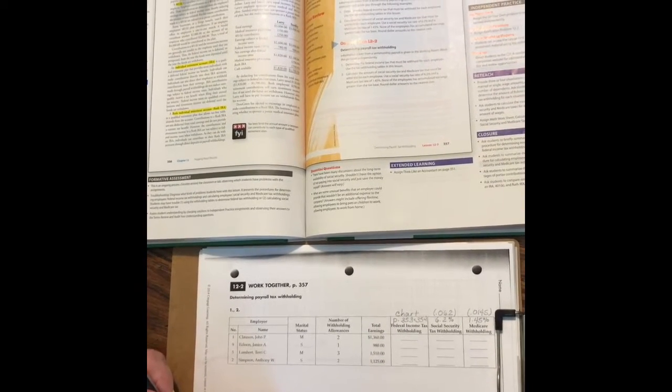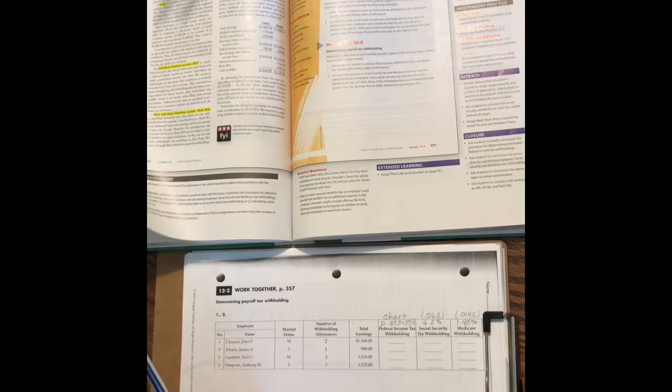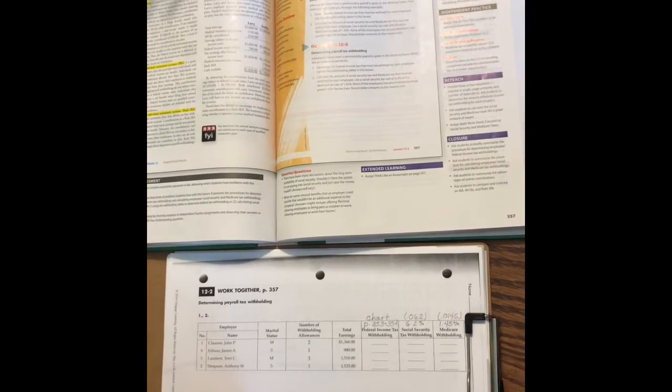Your instructor will guide you through the following examples. First, we're going to determine the federal income tax that must be withheld for each employee. We're going to use the tax withholding tables in this lesson. Again, those are the two that I told you to mark aside, pages 353 and 354.